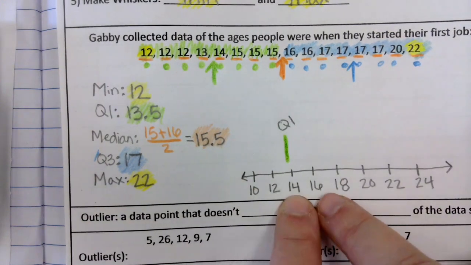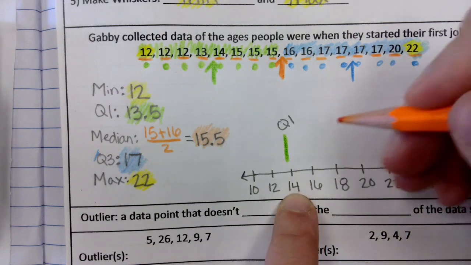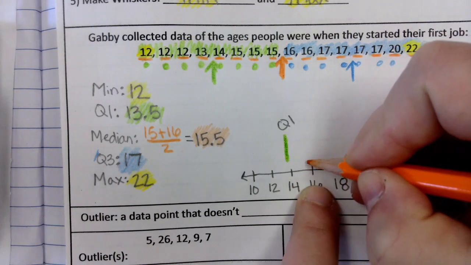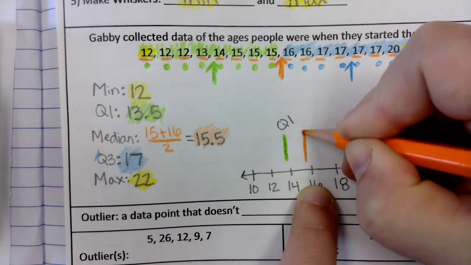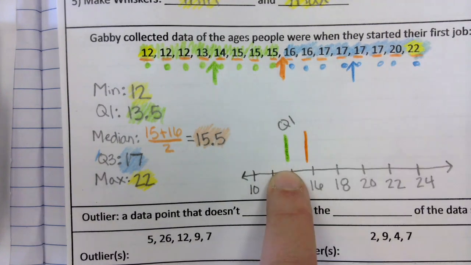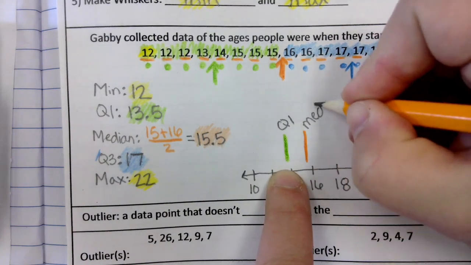All right, and then we have our Q3, 17. Where's 17 going to go? Good. Between 16 and 18, exactly in the middle? Yeah, 17 is right in the middle. Good. So again, one more that's a little bit bigger there, and that's our Q3.